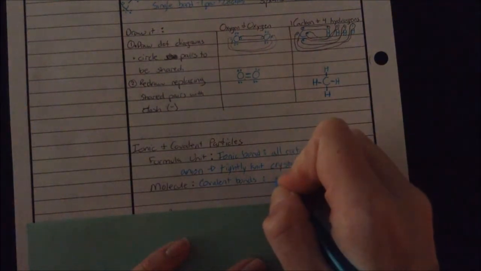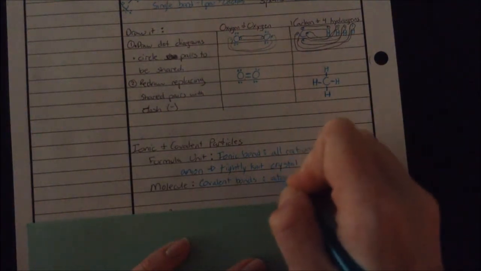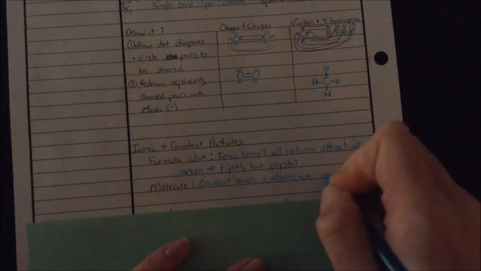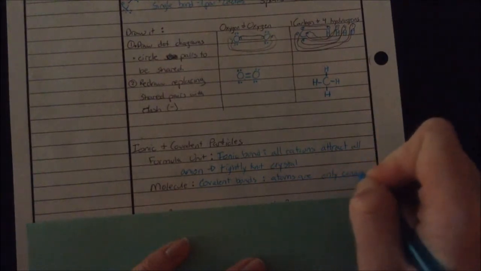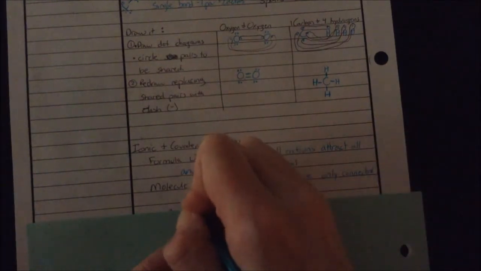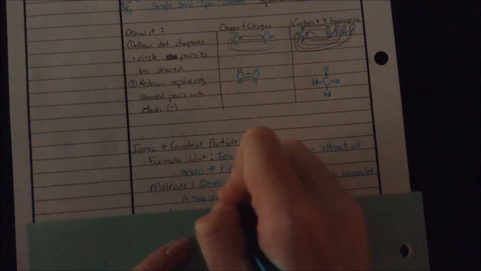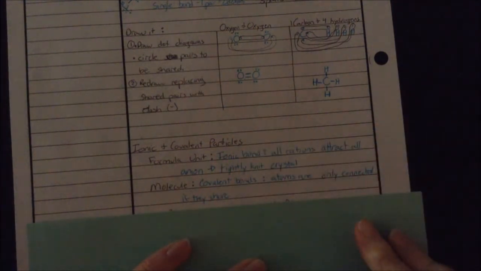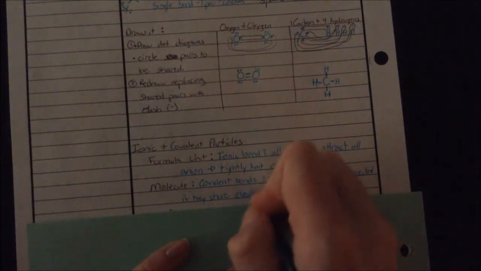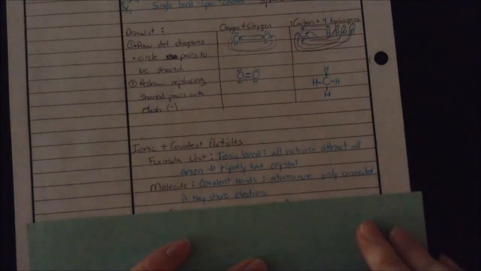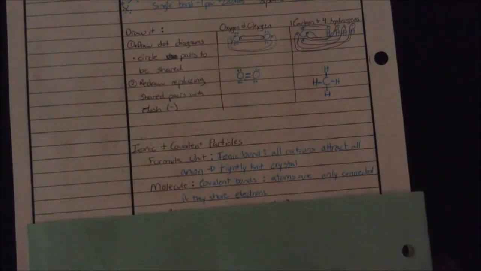Our molecules are for covalent bonds, and what's happening here is that atoms are only connected if they share. So we have individual little pieces. If they're sharing electrons, they're stuck together, but that's it. So those atoms aren't really attracted to each other. That's why those guys have low melting points.